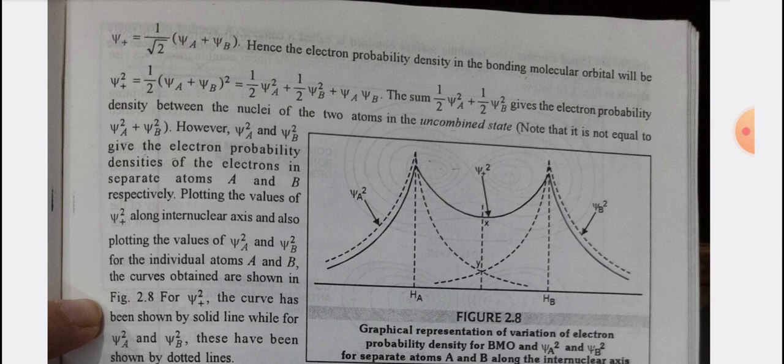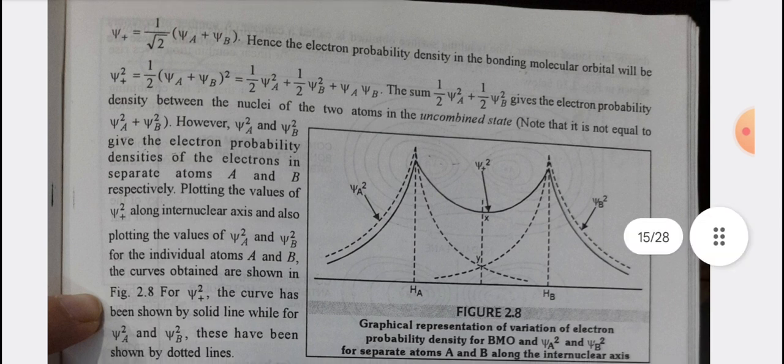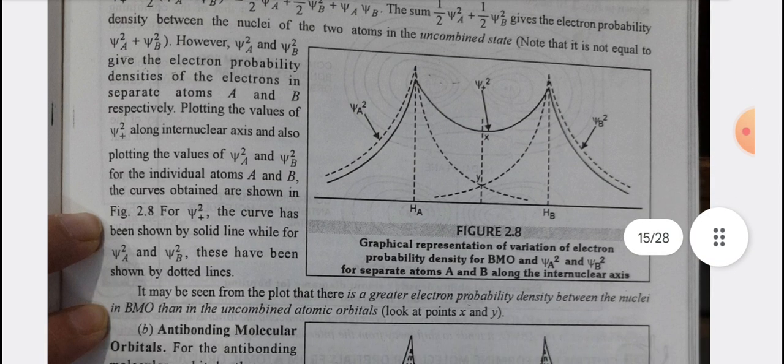The sum 1 by 2 psi square A plus 1 by 2 psi square B gives the electron probability density between the nuclei of the two atoms in the uncombined state. Note that it is not equal to psi square A plus psi square B. However, psi square A and psi square B give the electron probability density of the electron in separate atoms A and B respectively.